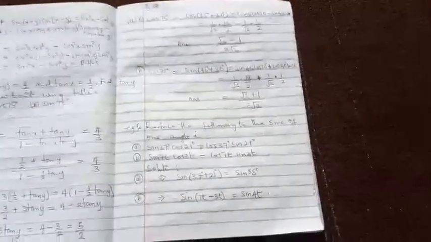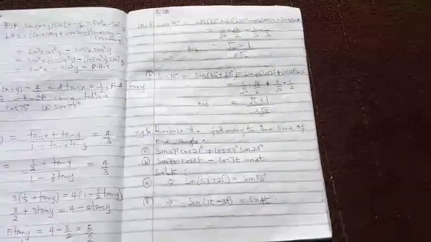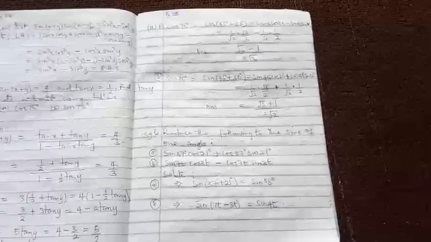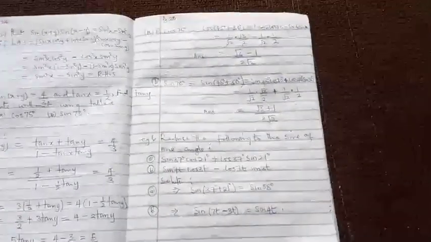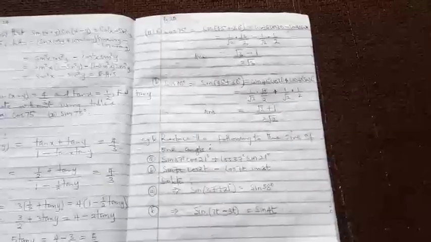Now the next page, page 25, cos 75 degrees. Cos 75 degrees equals cos of (45 degrees plus 30 degrees), and that gives cos 45 cos 30 minus sin 45 sin 30.